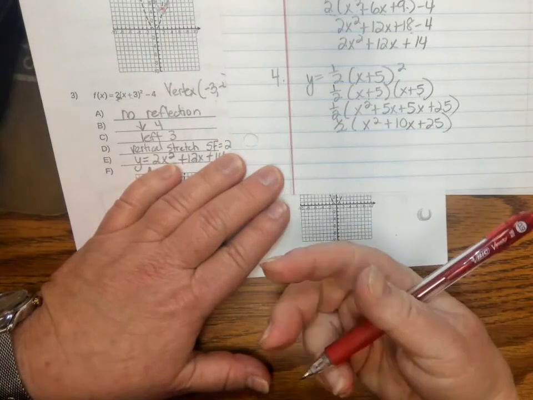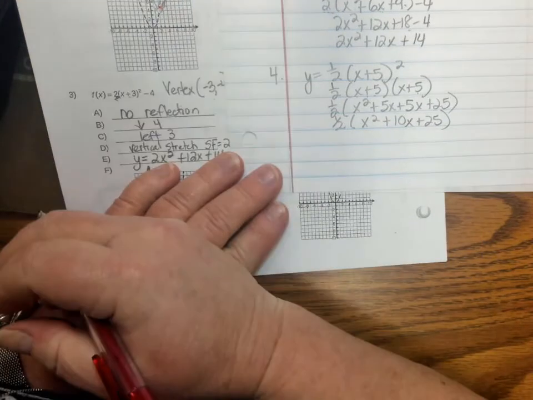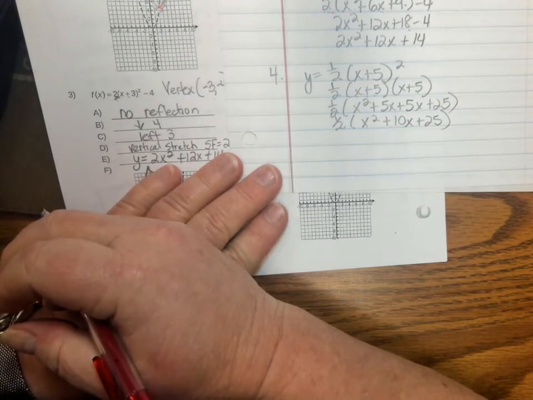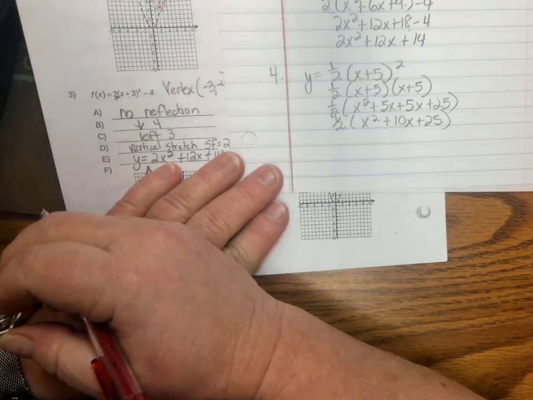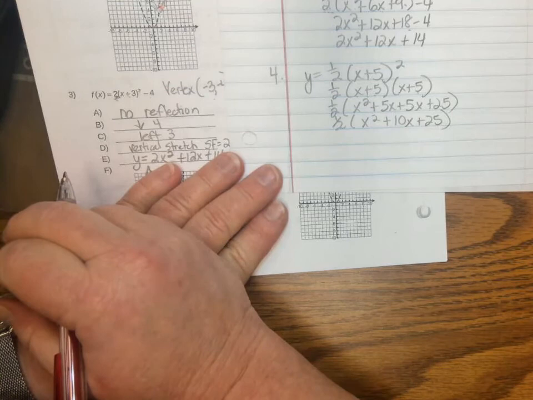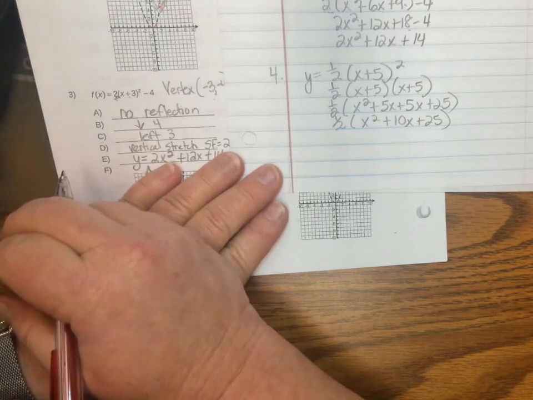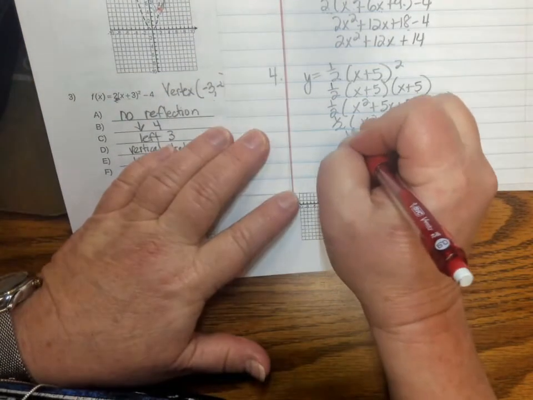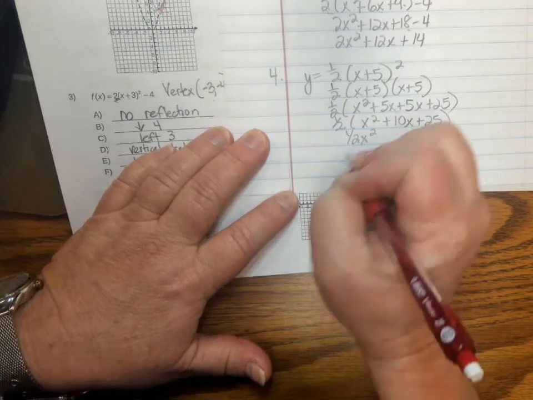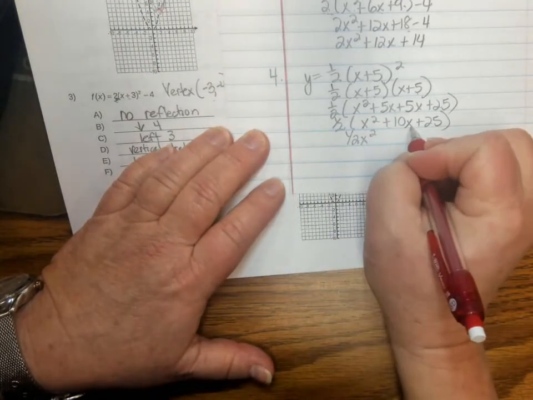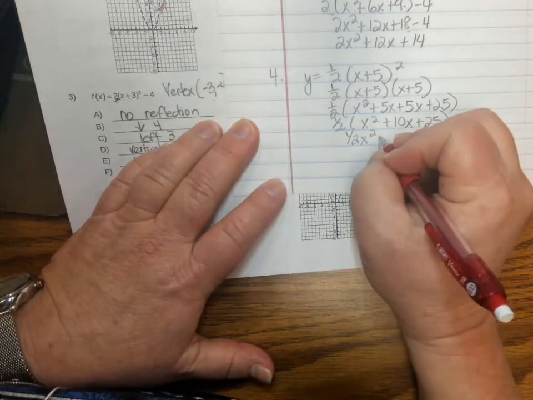Now, you can do this the hard way or the easy way. You can do it by 1/2. I prefer to deal with 1/2 because then it tells me I'm going to go over 2 and up 1. So I'm going to do 1/2 times x squared, and I'm going to leave it as a fraction. And then I'm going to do what's half of 10?